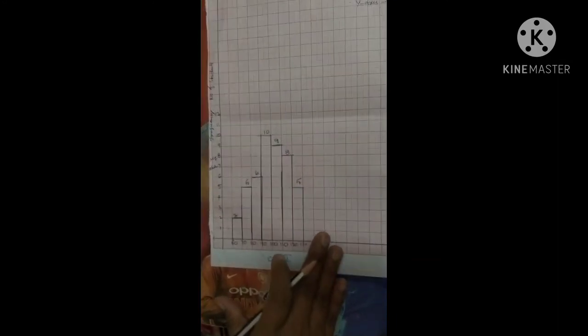Did you understand this graph, children? Understand? Okay. Okay children.